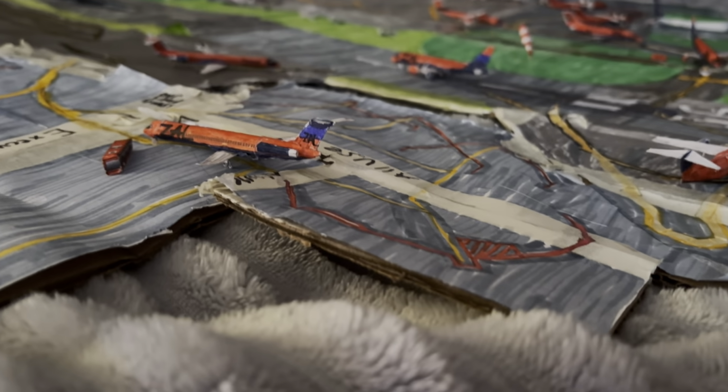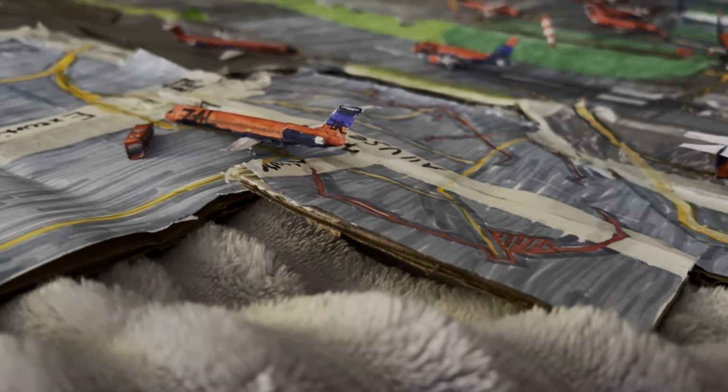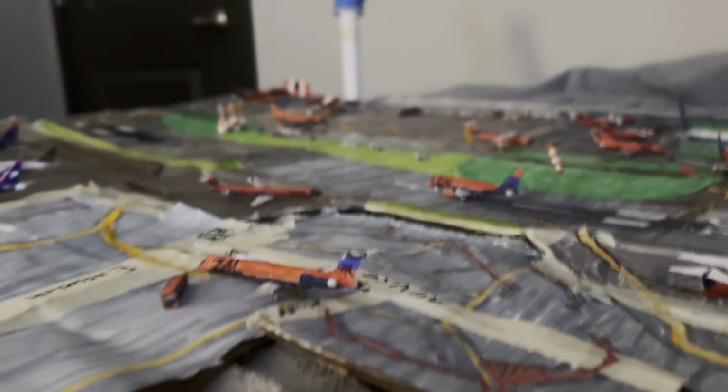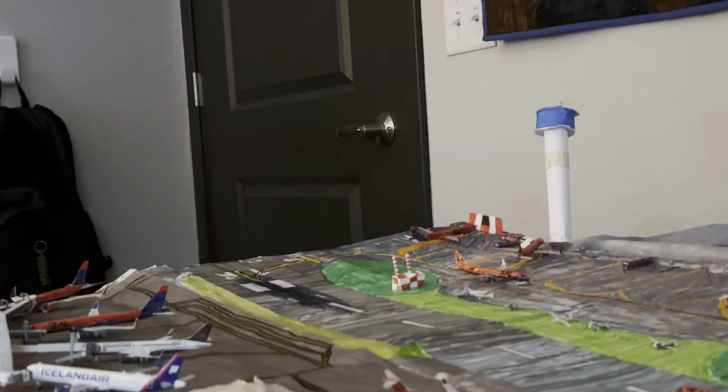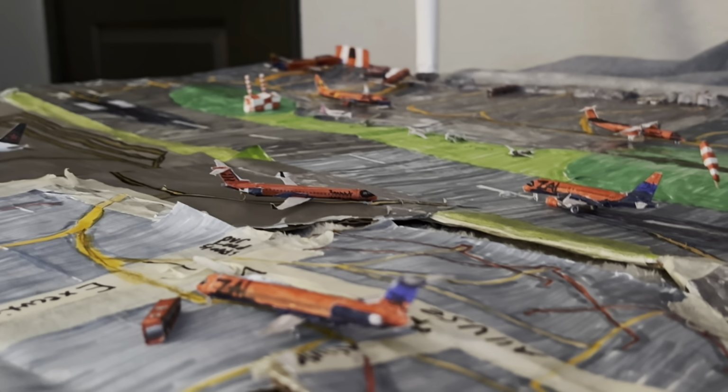Now, for this first episode, this will obviously be a longer one, but just a few things to note. This obviously is not complete. As you can see, there's a huge empty space over there. I'm expanding over there, and I actually have it so it can be disconnected.